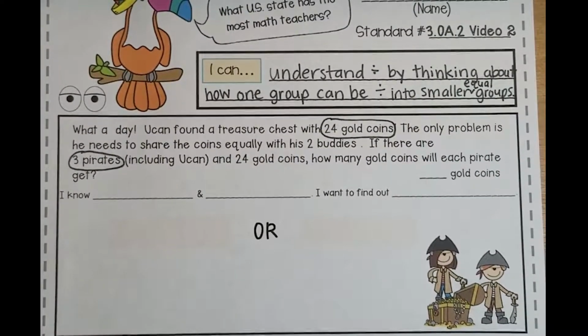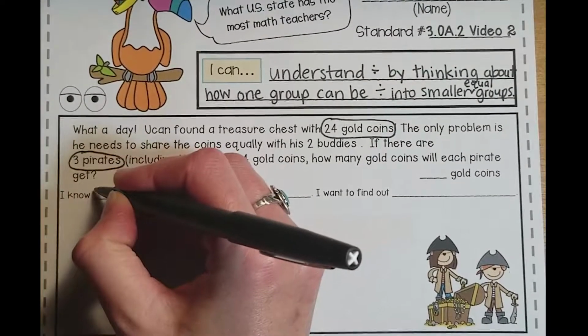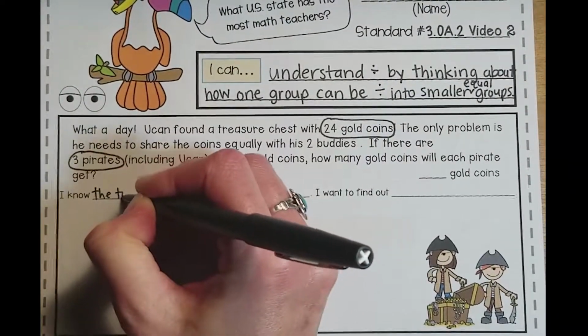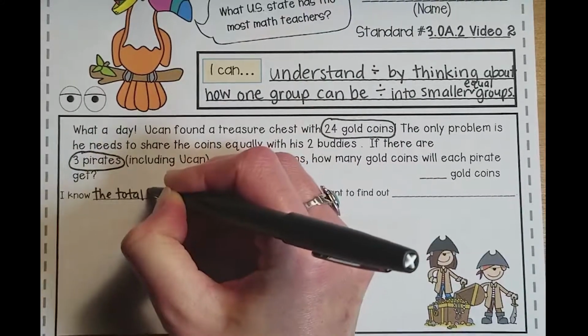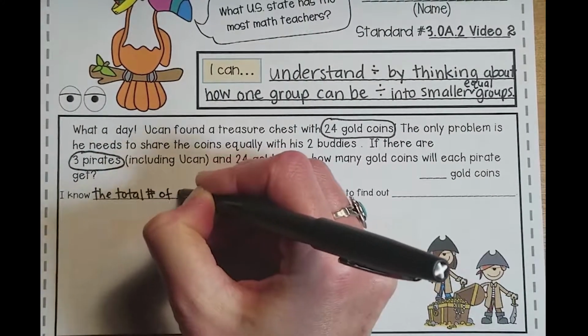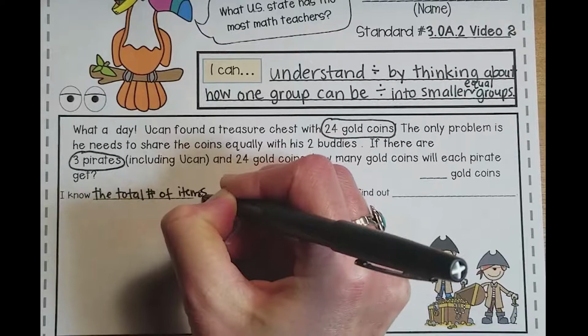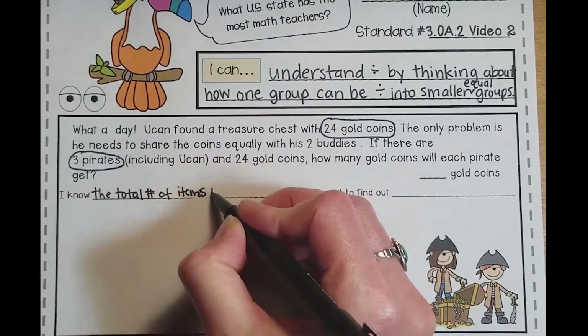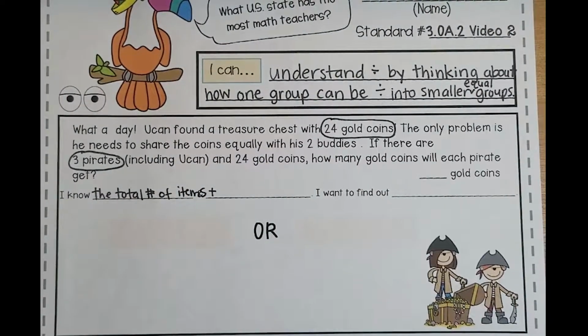So what do I know? I know the total number of items. That's 24. And I also know the number of groups.